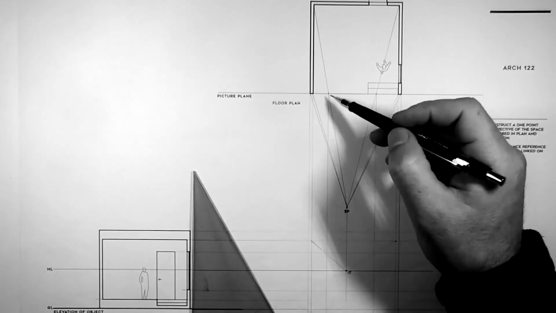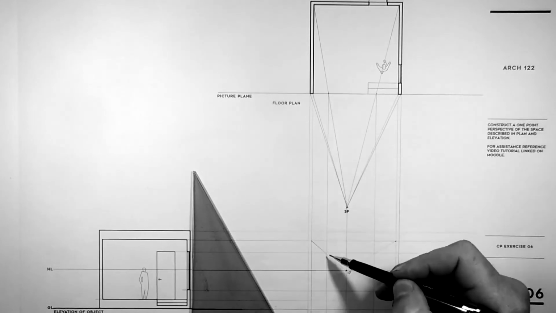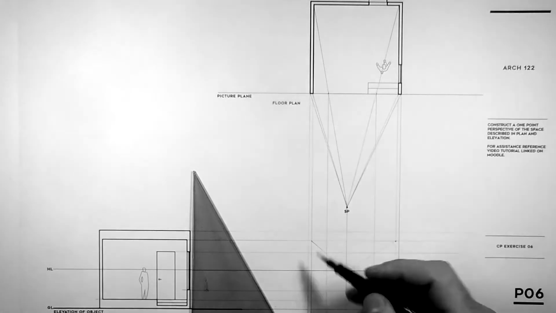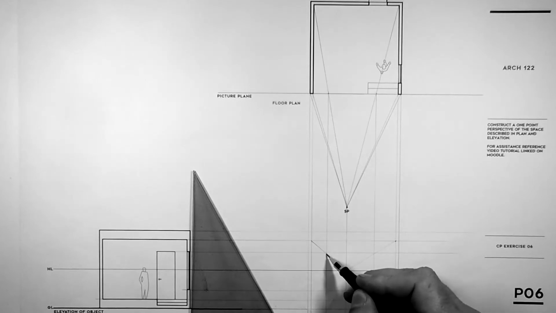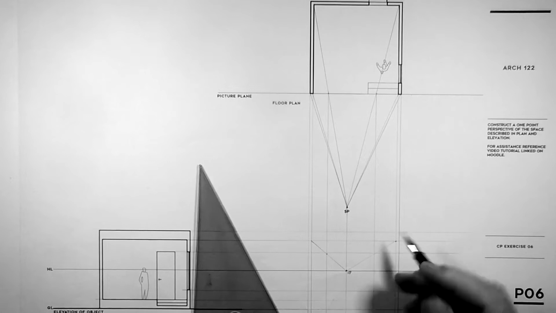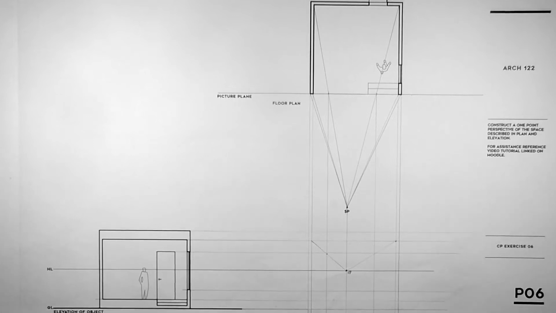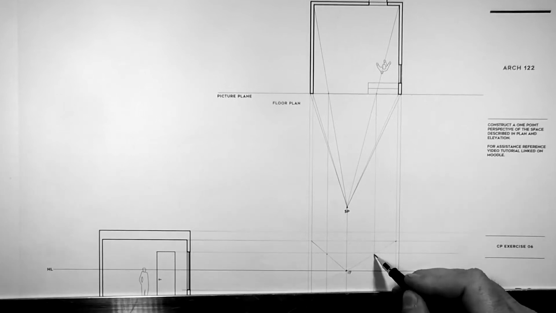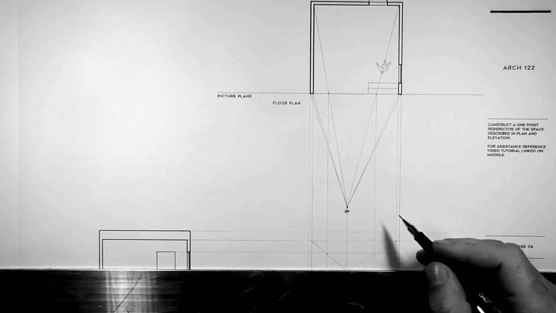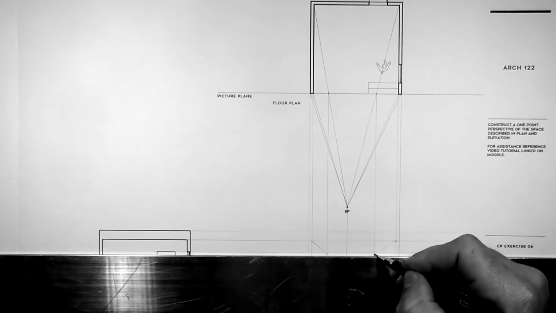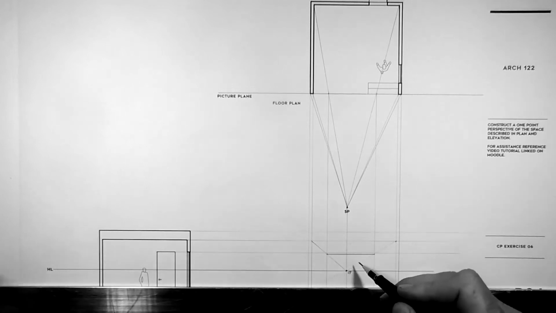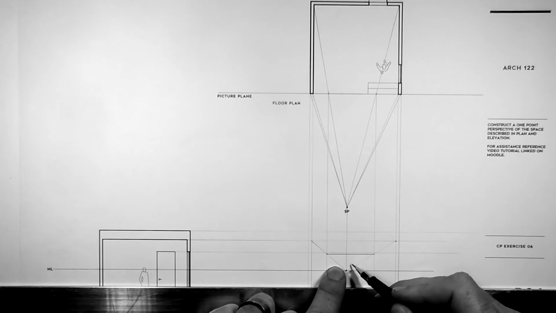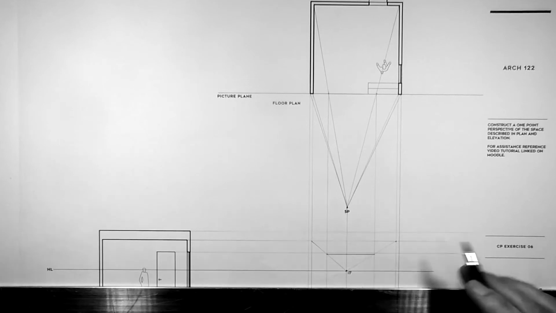And we can see that where it crosses this line, which is the back edge, that spot right there should be perfectly horizontal with where this vertical line here crosses that line that's receding to the vanishing point. And it looks like they are perfectly horizontal. So that is the back edge or seam where the back wall meets the ceiling.